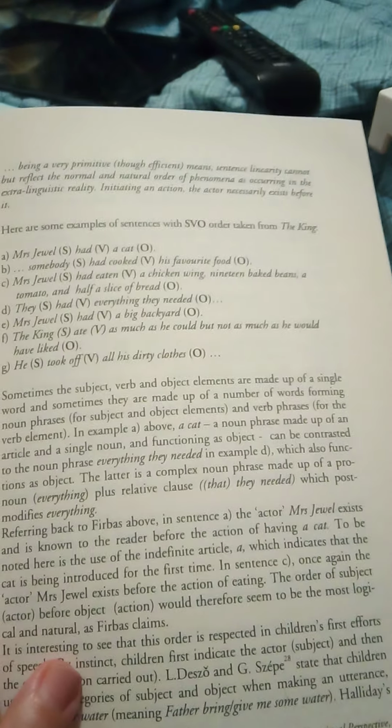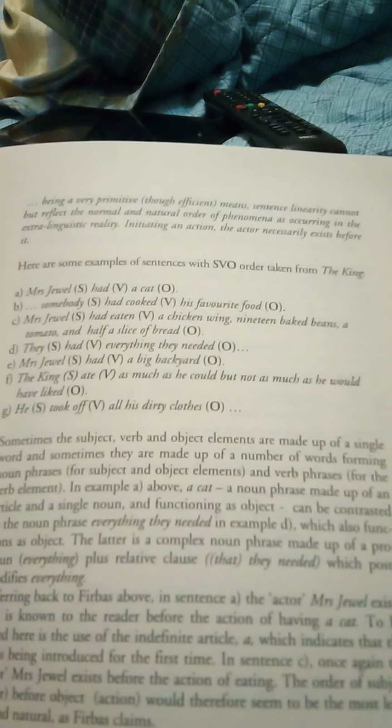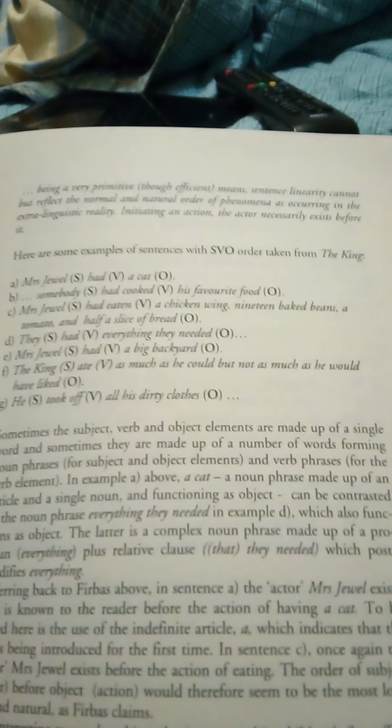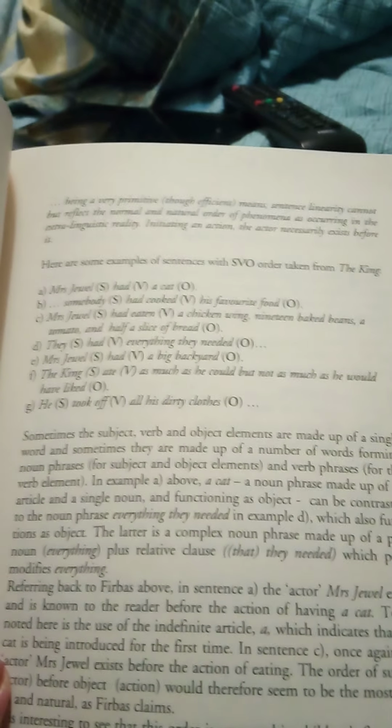Sometimes the subject, verb, and object elements are made up of a single word, sometimes they are made up of a number of words forming one phrase for subject and object elements, and a verb phrase for the verb element.